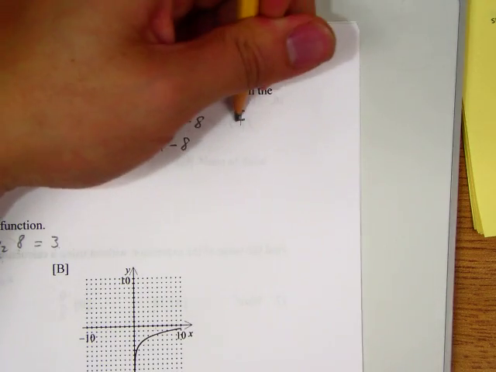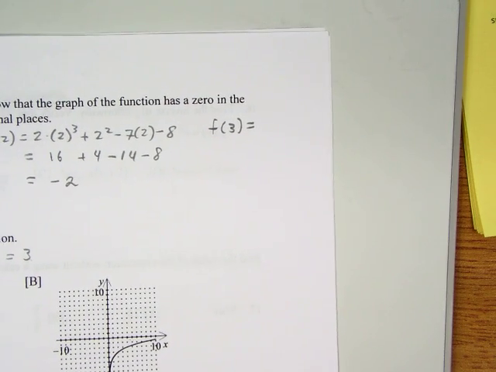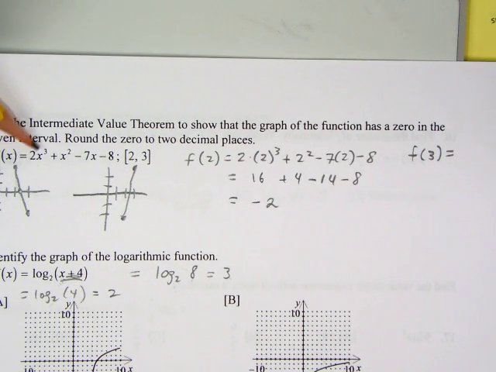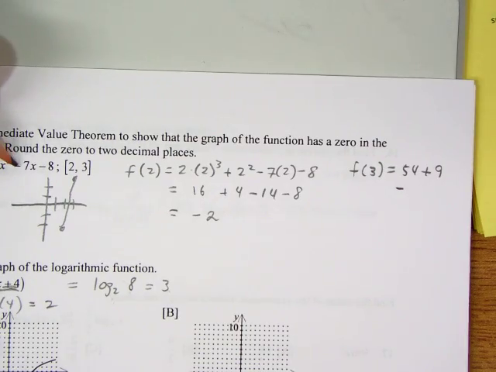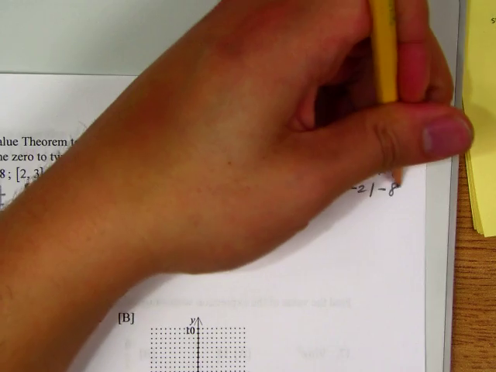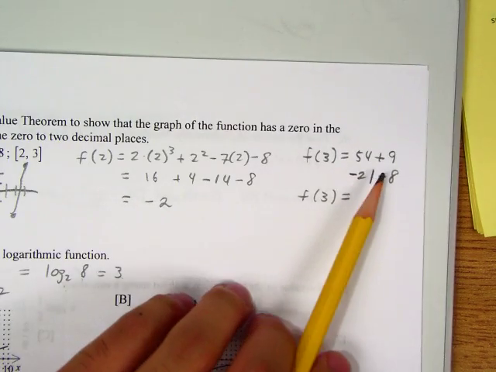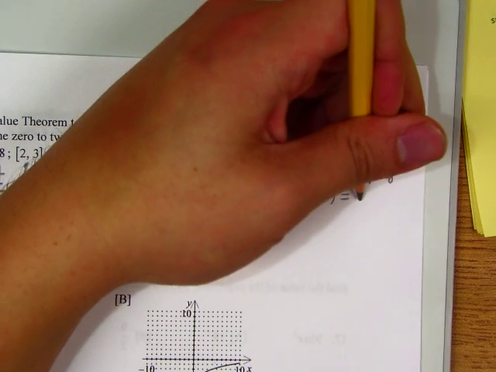Okay, and let's do that for 3. So we would do the work here. I know 3 cubed is 27. 27 times 2 is 54. Plus 3 squared is 9. Minus 7 times 3, which is minus 21, minus 8. f of 3 equals 63 minus 29, which is 34.